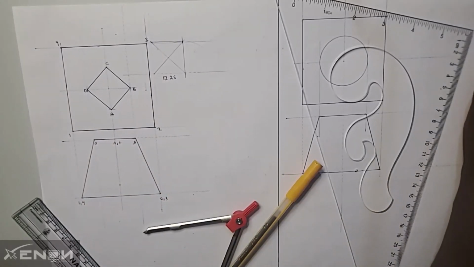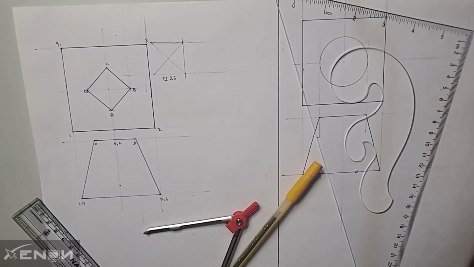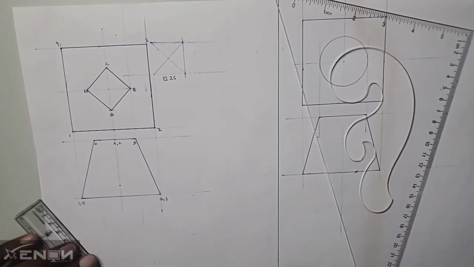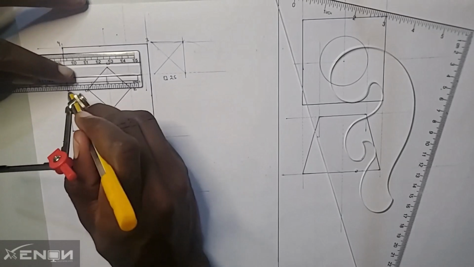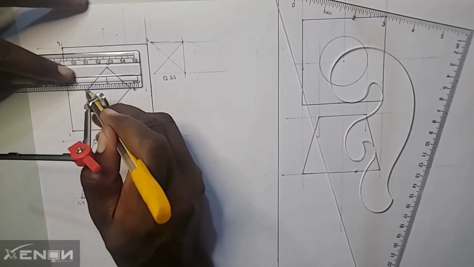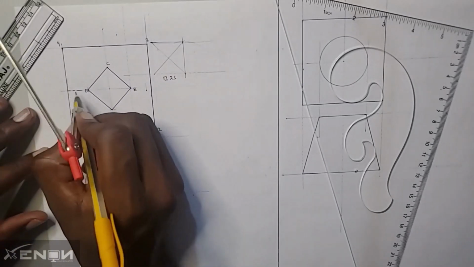So then I'm going to introduce a new concept. We call it a seam. And what we call a seam is the cutting edge. So my seam here is going to be this. I'm going to represent it with a dotted line. So my seam is going to be DX.